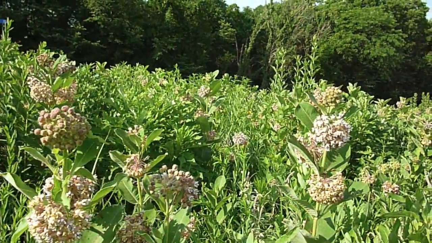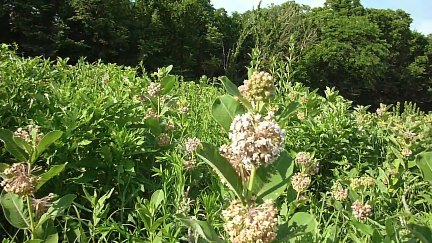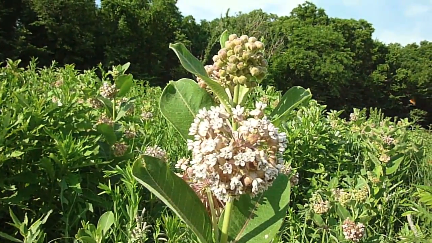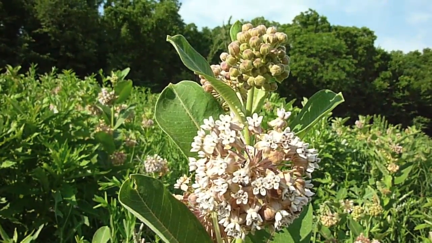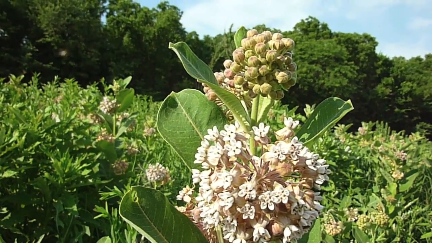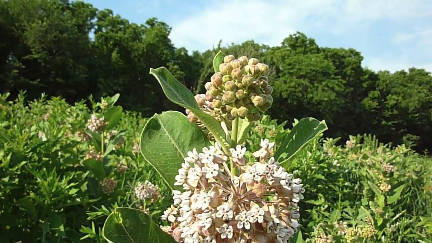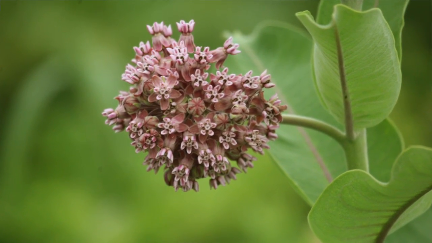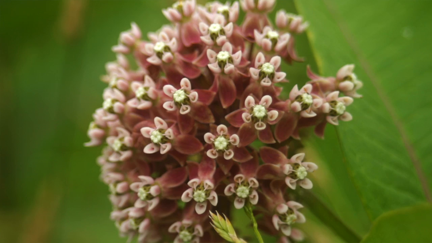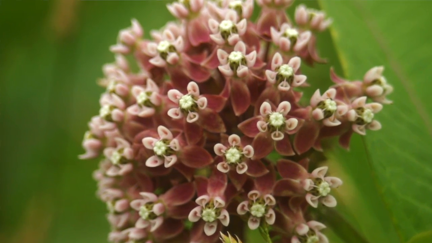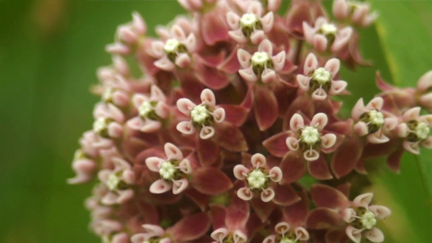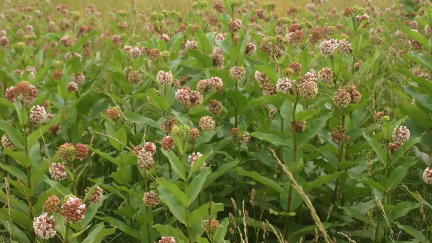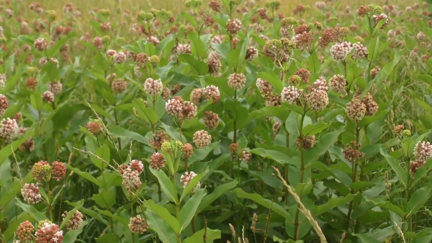Now this is a very pale flower that we're looking at right now, and many of the flowers on these milkweeds, different clones that is, are different colors. Some are almost white like this one, and others can be magenta in appearance. You can tell almost all of these plants are from the same clone because of the similarity in the flowers.